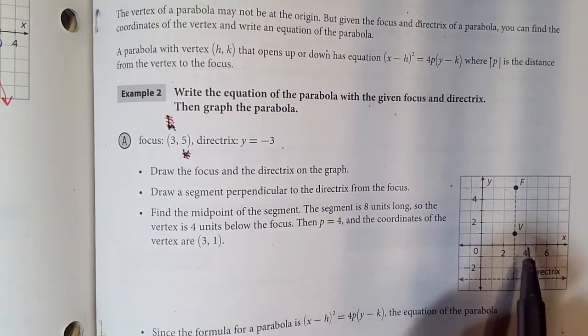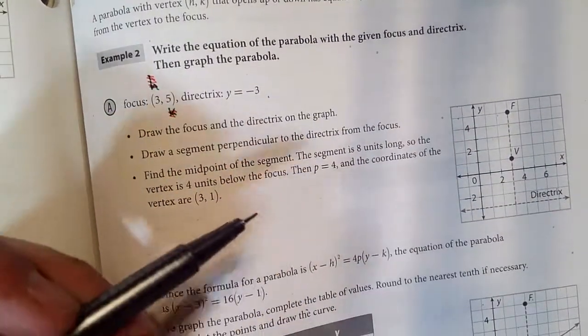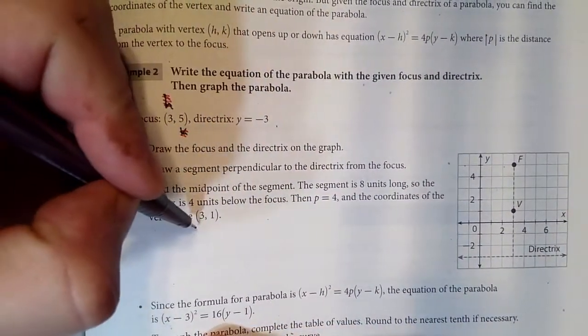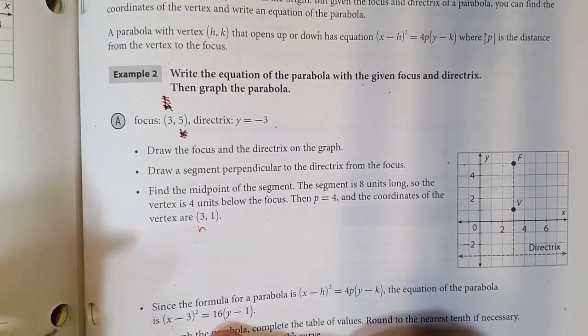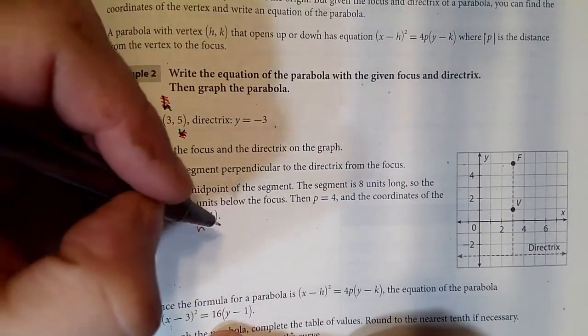Okay, so if our vertex is right here, that means our h, or our x value, is going to be 3. Our k is our y value, which is going to be 1.